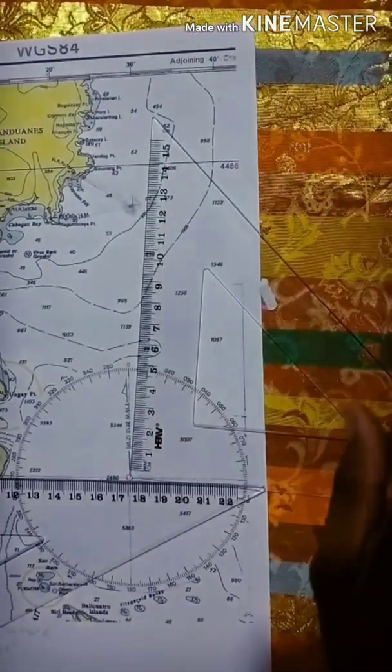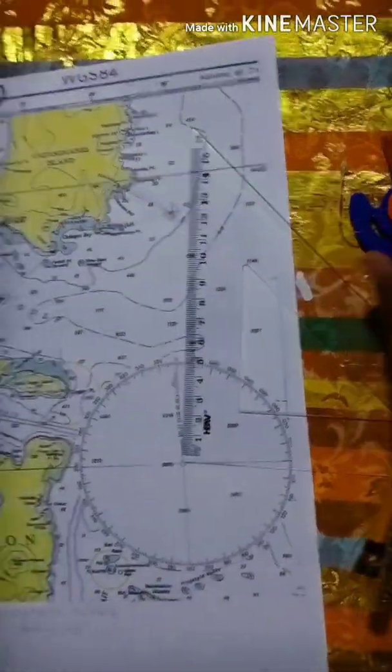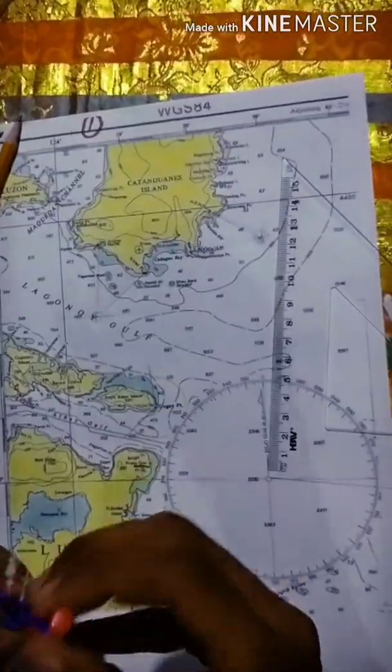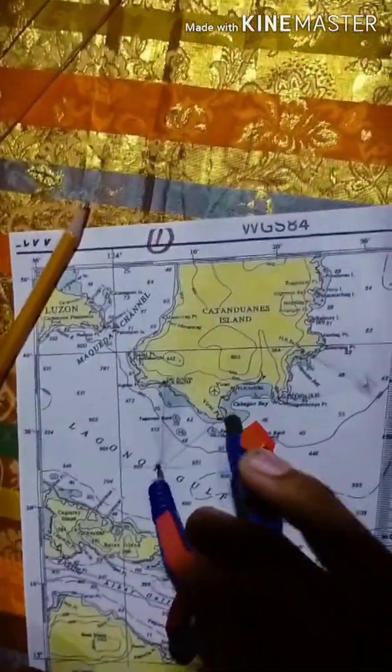Now, in order to find its distance, the same thing as with ship 1, we're going to use the compass divider. Here, from this fixed position to the Vera point.